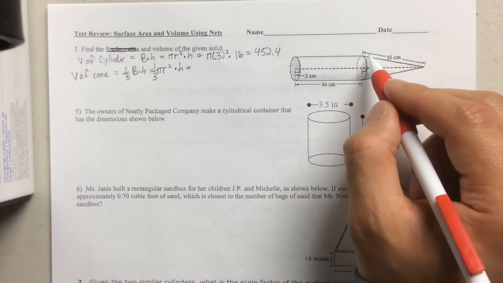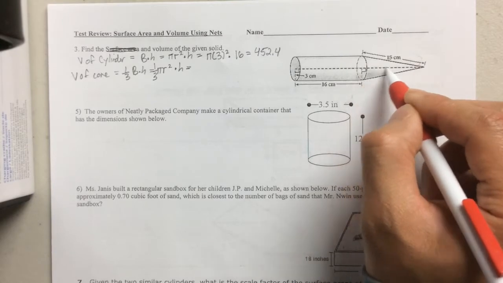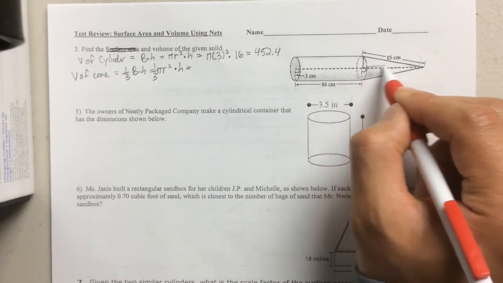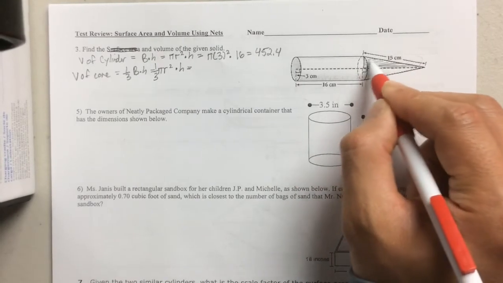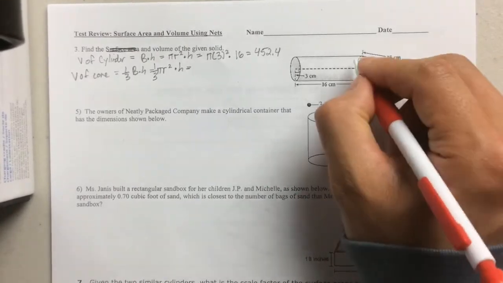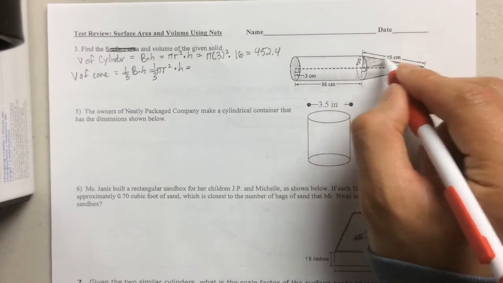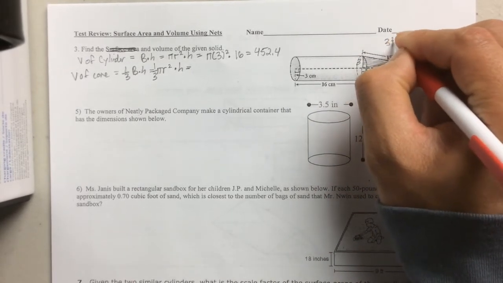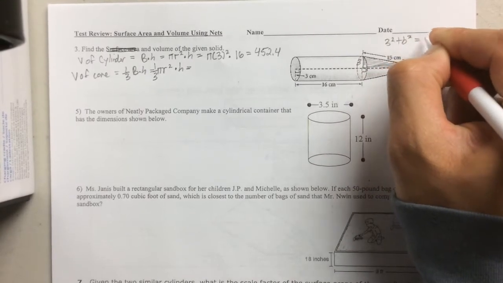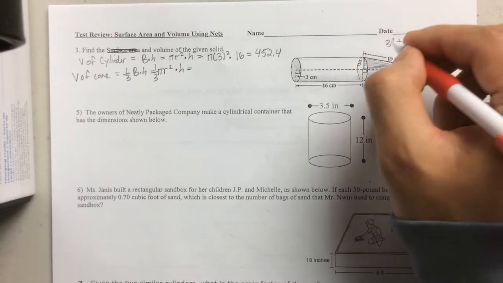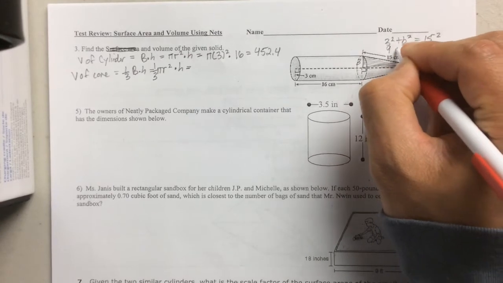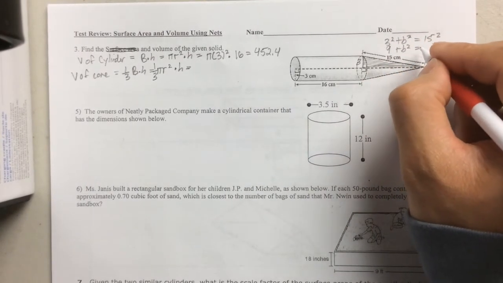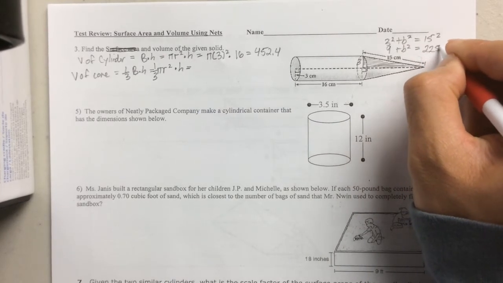In this case, it gives you the slant height, but not the height. So we have to use the Pythagorean theorem to find the missing length. Here the radius is 3. The slant height is 15. So it'll be 3 squared plus b squared equals 15 squared. 3 squared is 9, plus b squared equals 15 squared, which is 225.